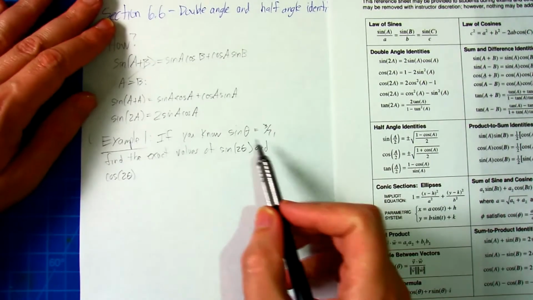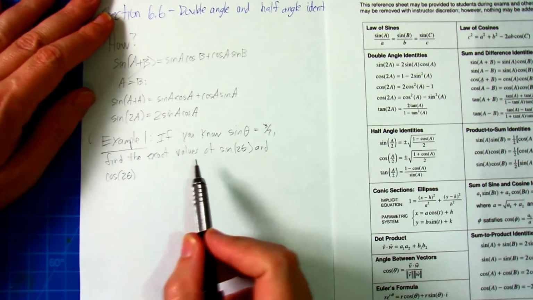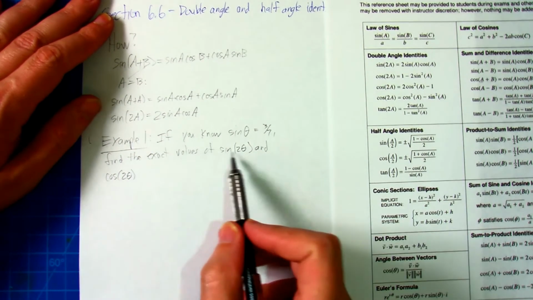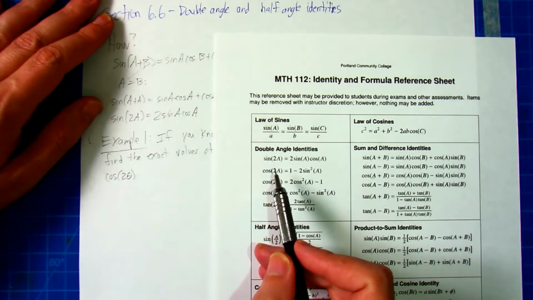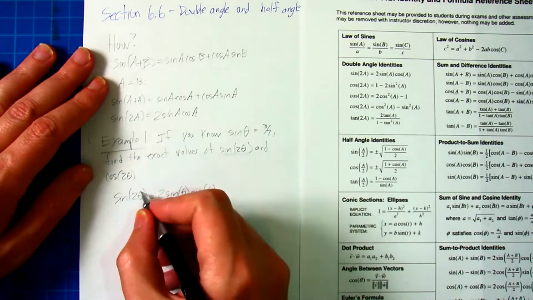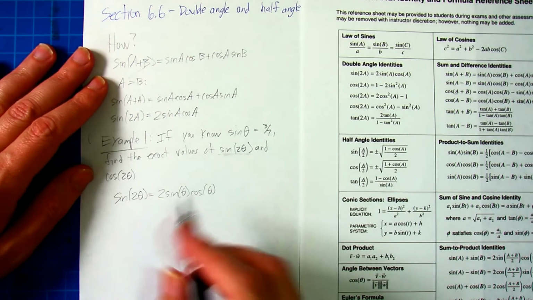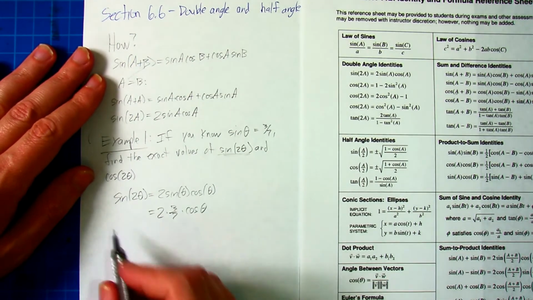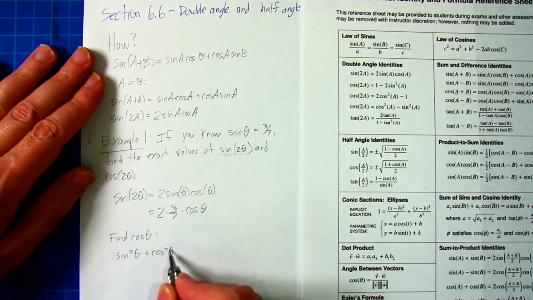Example 1: if you know sine of theta equals 3/7, find the exact values of sine of 2 theta and cosine 2 theta. So if you want to find the exact value of this, let's just start with the formula that gives that. Well on our way here, because sine of theta is given to us as 3/7. Unfortunately, we don't know cosine theta, so we have to find it.